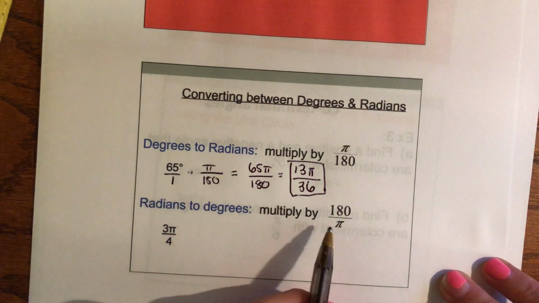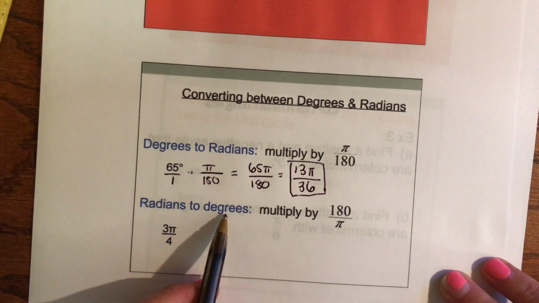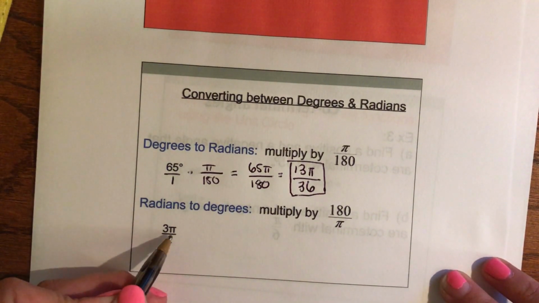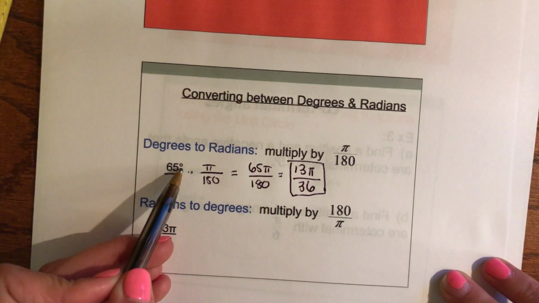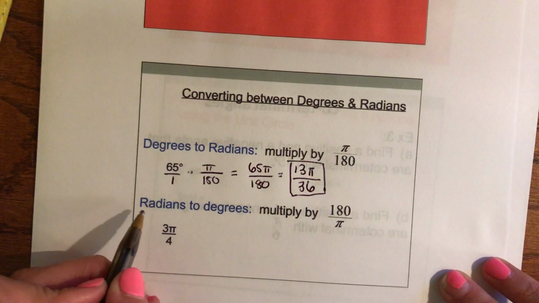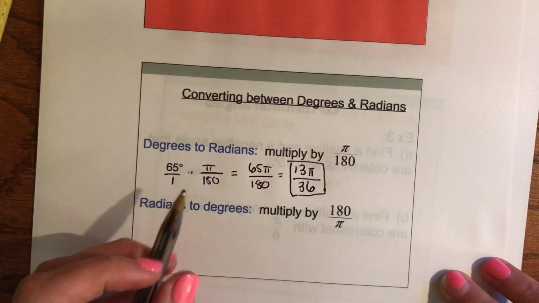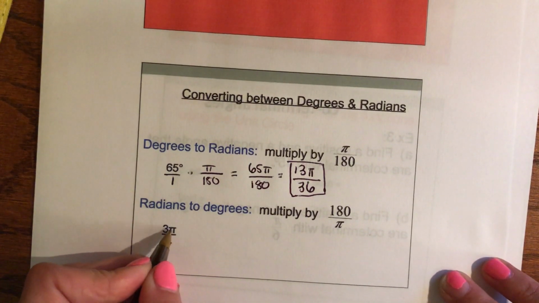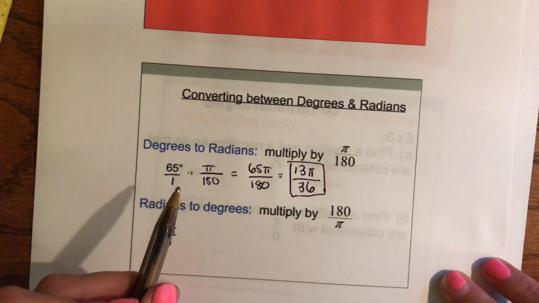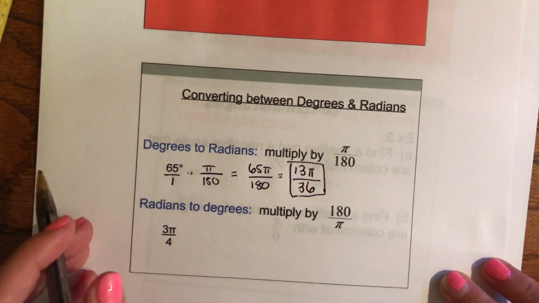Okay. Then going the other direction, radians to degrees. So this is clearly in radians because we have some type of pi. Now, unless there's a degree sign, you have to assume that the angle is in radians, unless there is a degree sign, okay? It doesn't have to have a pi in it to be radians. It just does not have to have a degree sign, okay?